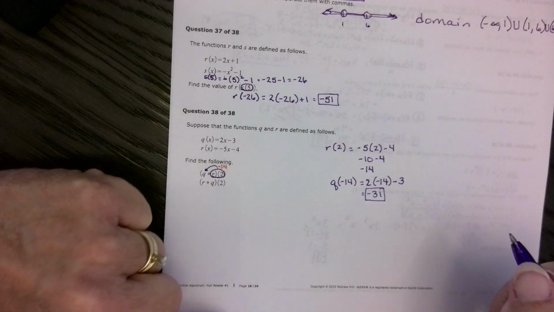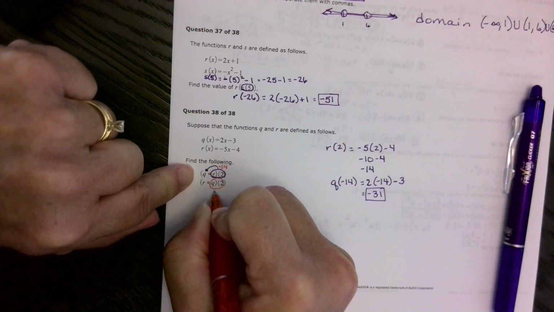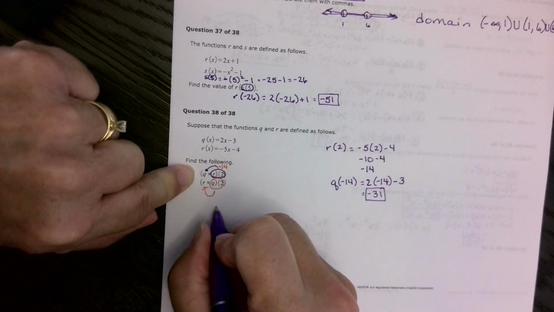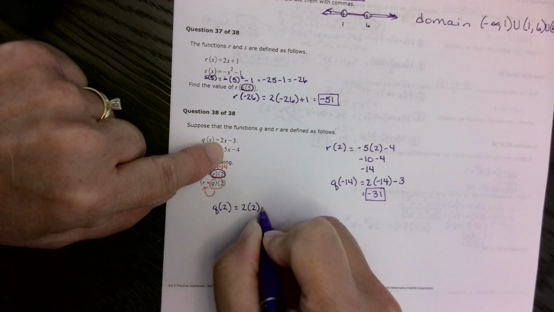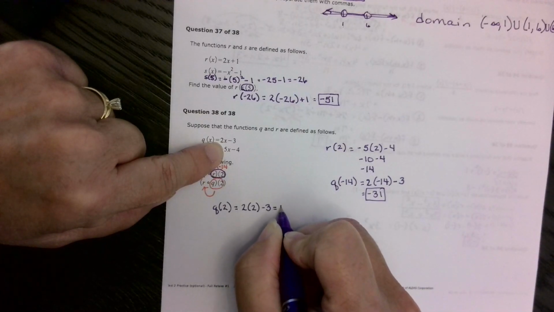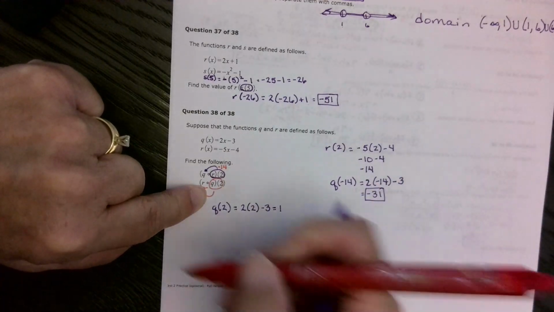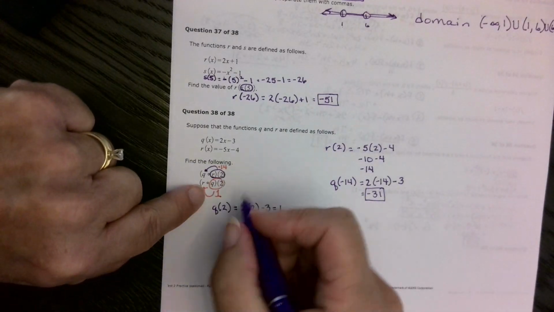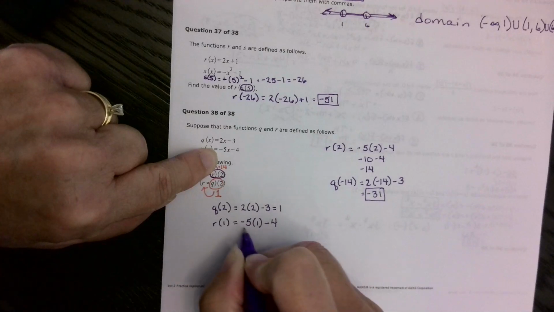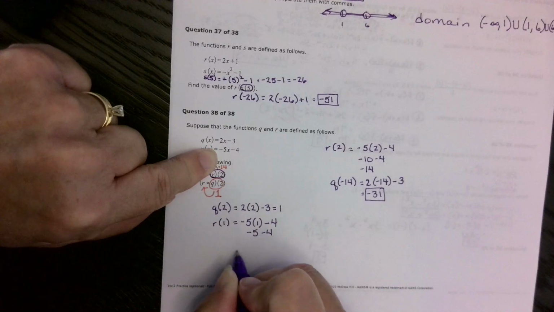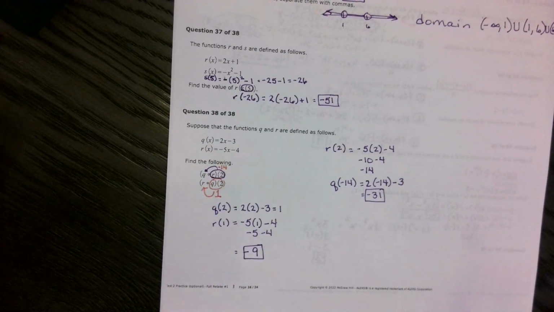Okay. Now, here, again, the easiest way is to find q of 2, get that answer, and plug it into r. So, q of 2, I'm going to take my q function and plug in 2 wherever I see an x. 2 times 2 is 4. Minus 3 gives me 1. So now what I'm going to do is I'm going to take out this and I'm going to replace it with 1. So I'm really finding r of 1. So I'm going to say negative 5 times 1 minus 4. This gives me negative 5 minus 4 gives me negative 9. And that should do it.